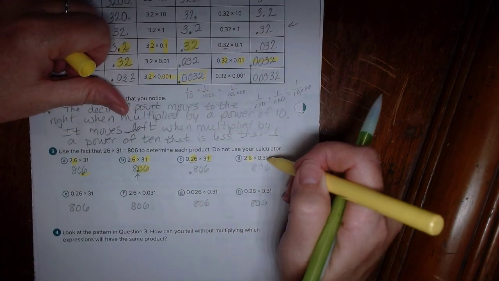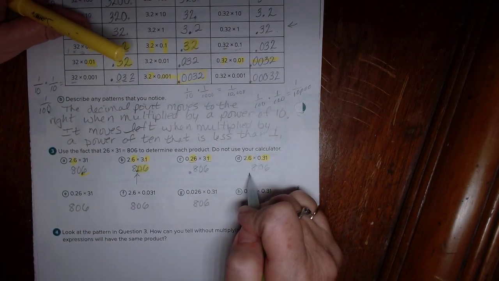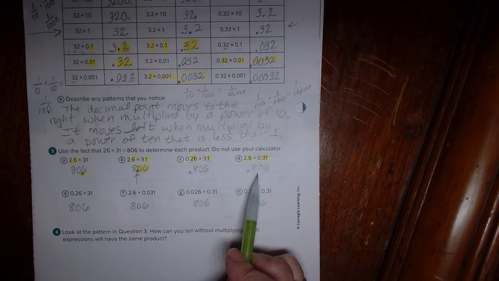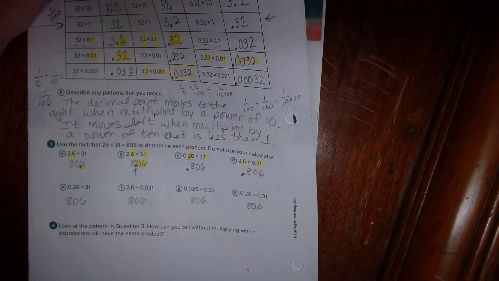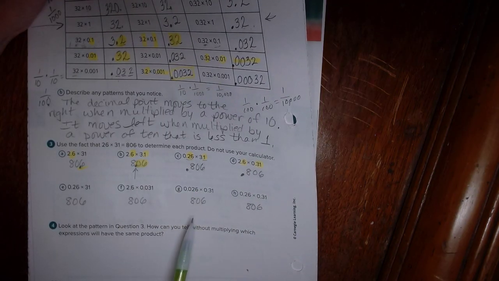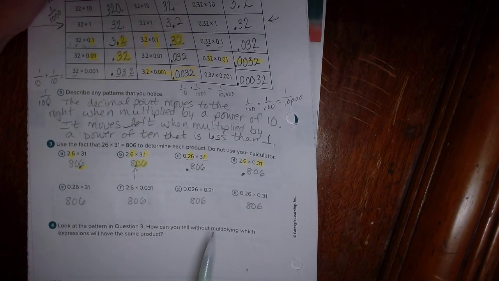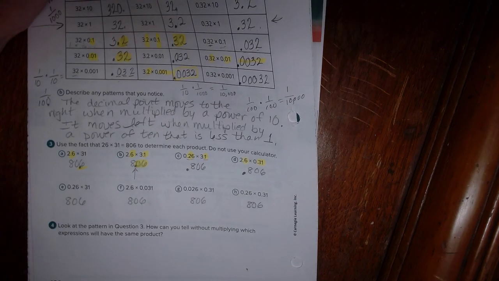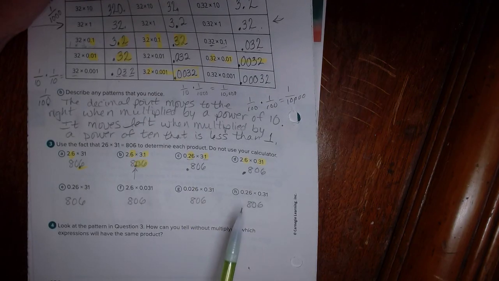Okay, this one we have one number after the decimal point, two numbers after the decimal point. So there should be a total of 3 numbers after the decimal point. Well, wait a minute. We just got the same answer. Is there a reason why? We got 806 thousandths. I have 26 hundredths times 3 and 1/10. I have 2 and 6/10 times 31 hundredths. So both of these expressions have 3 numbers after the decimal point total.